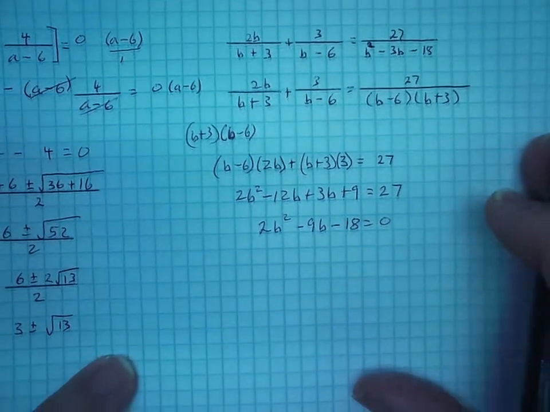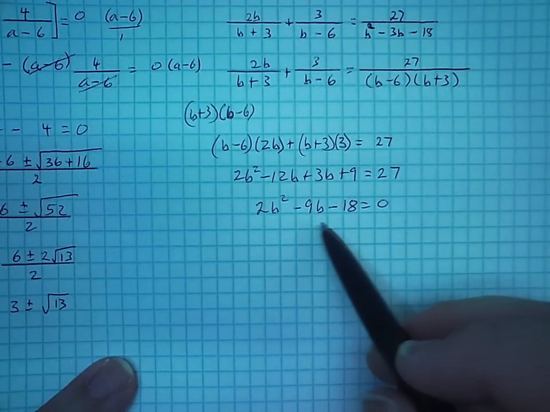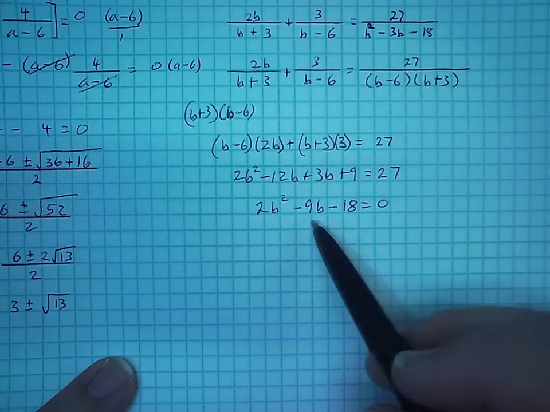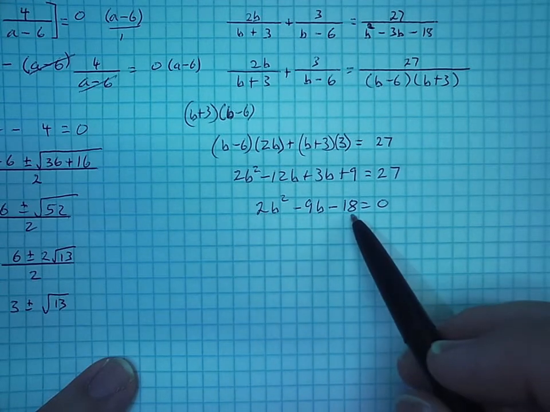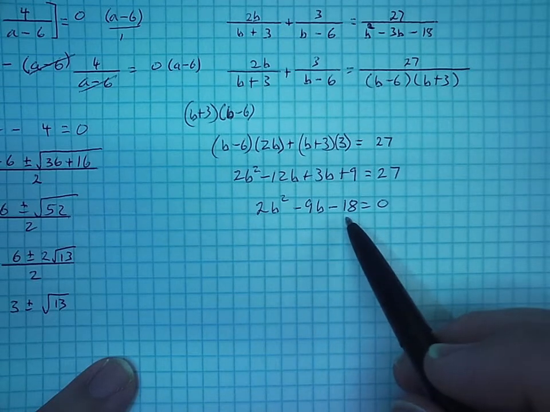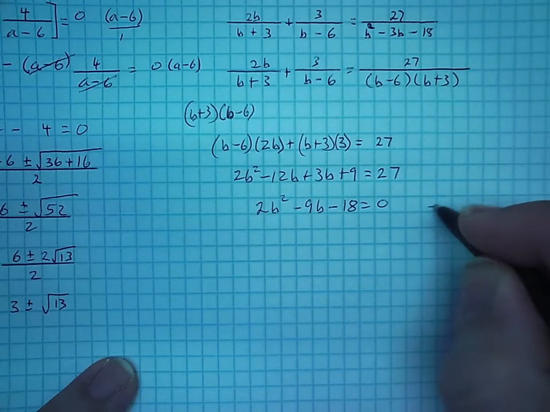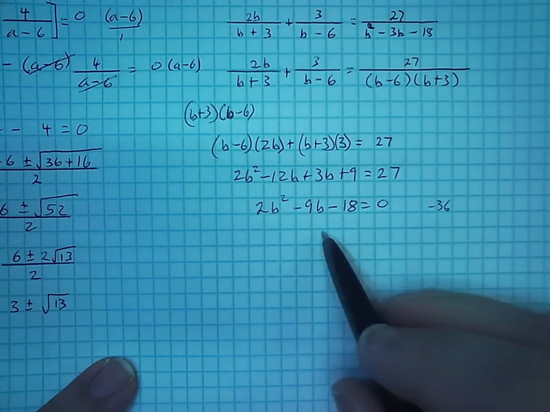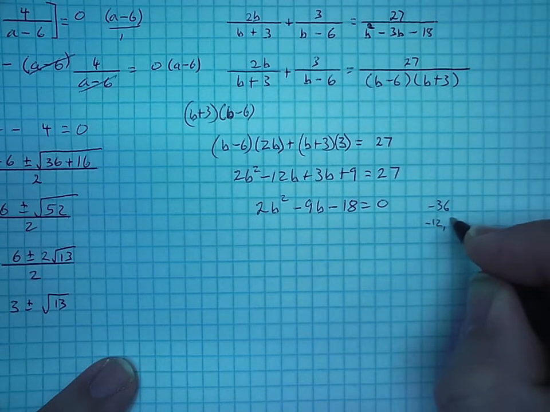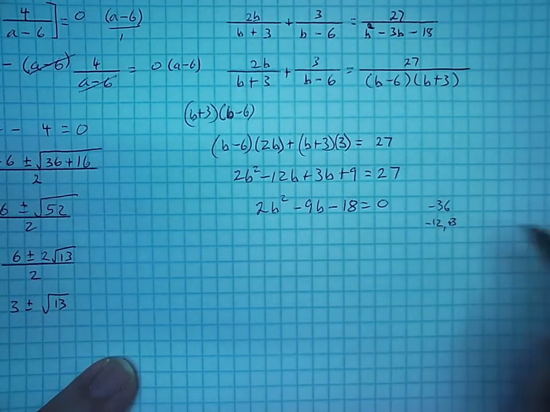Unfortunately, there's no common factor here. I got all excited when I saw the 9 and the 18, but 2 has a separate factor. So I'm going to look for two numbers that multiply to negative 16 that add to negative 9. That would be 12 and 30. Did I say 16? That should be 36. 2 times negative 18 is negative 36. I need two numbers that multiply to negative 36 that add to negative 9, and they are negative 12 and positive 3. So I'm going to split the middle up into those. Oh, I already had those.